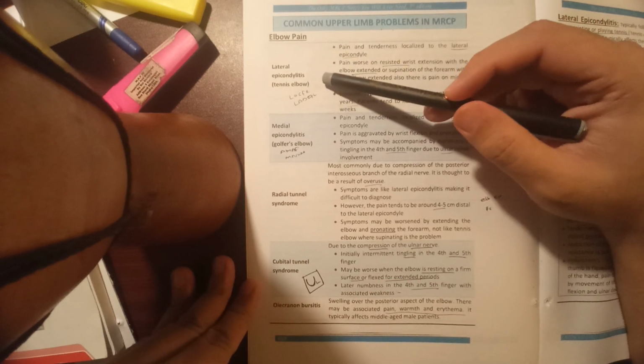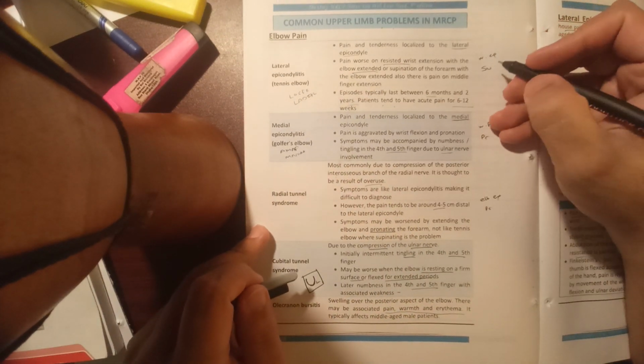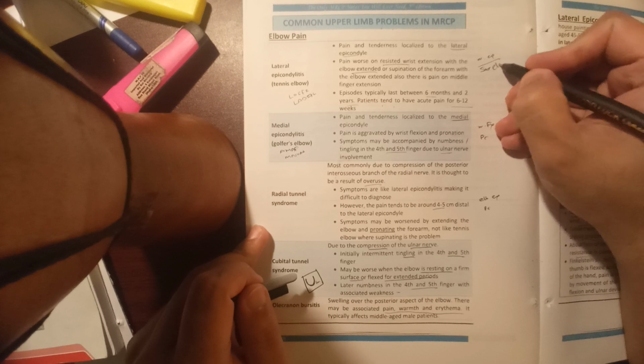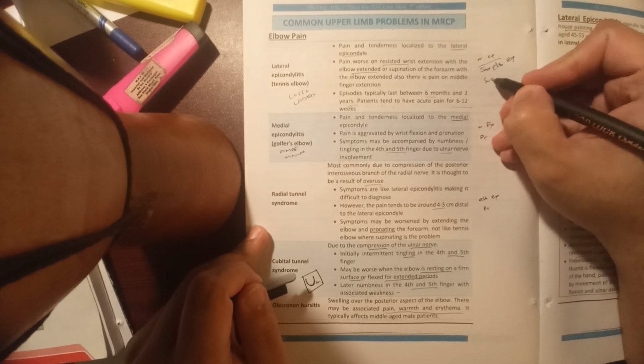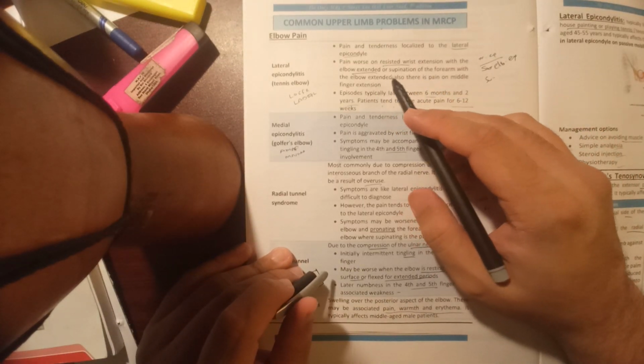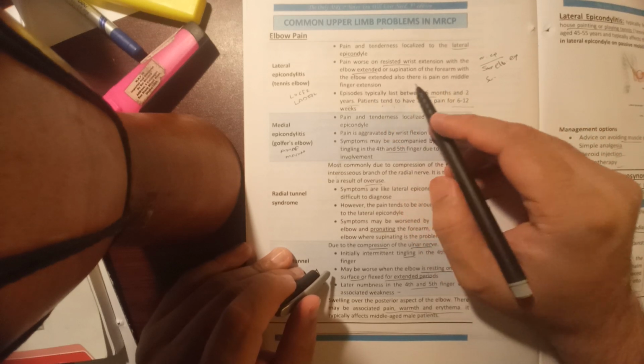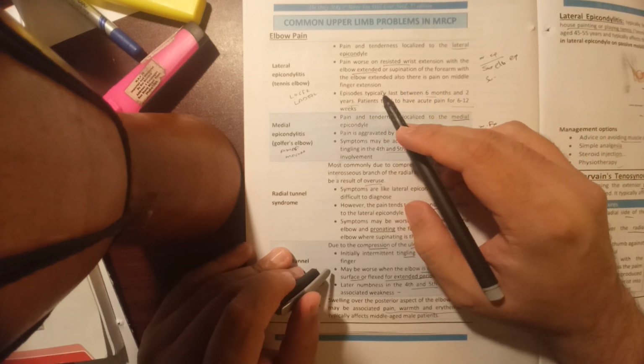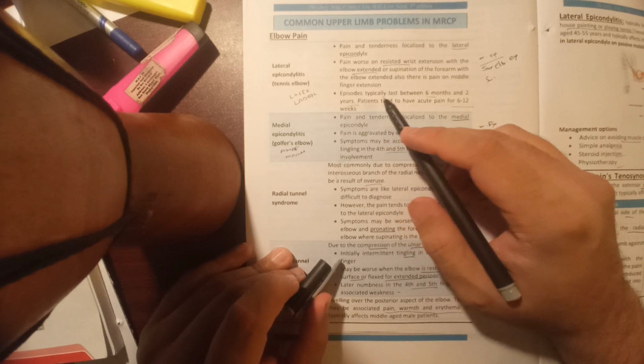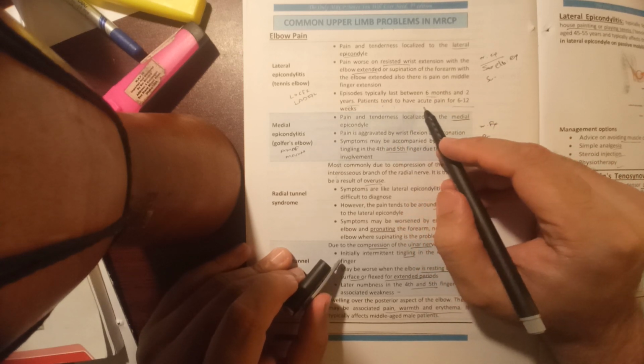Lateral epicondylitis, tennis elbow. Pain and tenderness localized to the lateral epicondyle, as you know. Pain is worst on resisted wrist extension with the elbow extended, or supination of the forearm. There is also pain on middle finger extension. Episodes typically last between 6 months and 2 years. Patients tend to recover in 6 to 12 weeks.